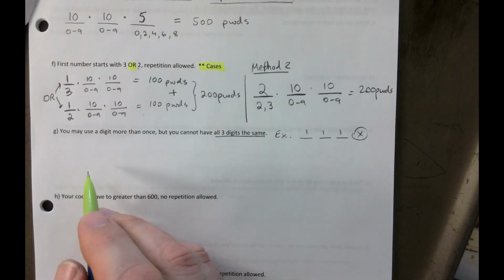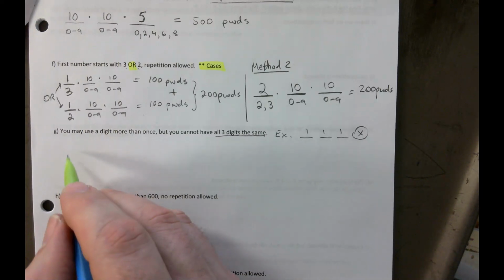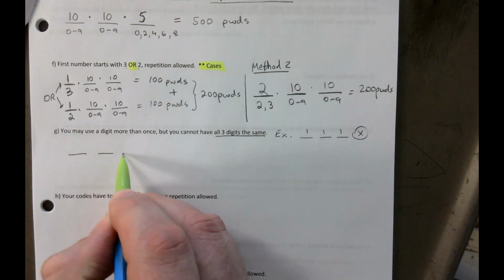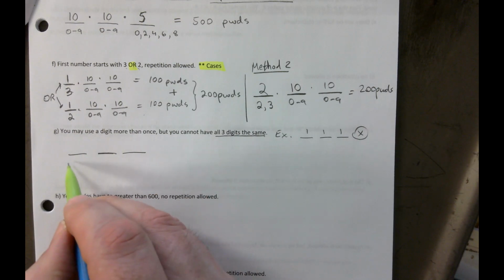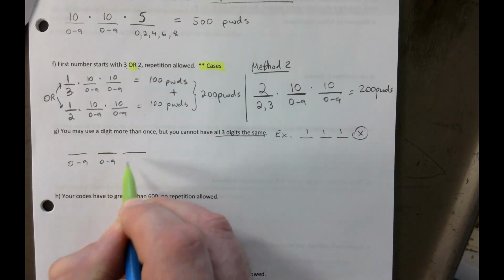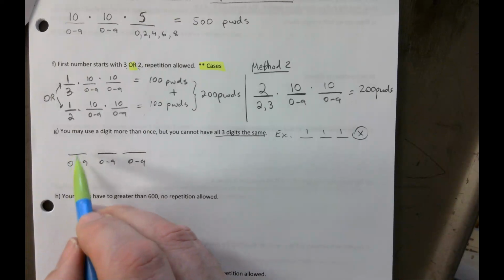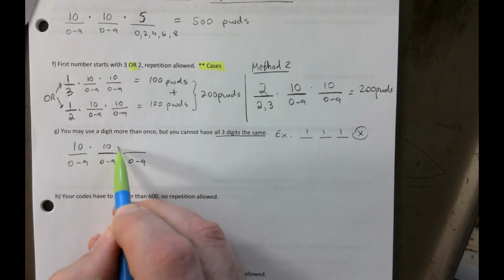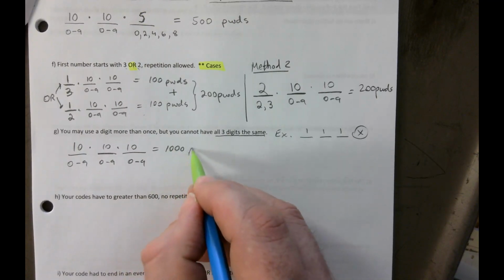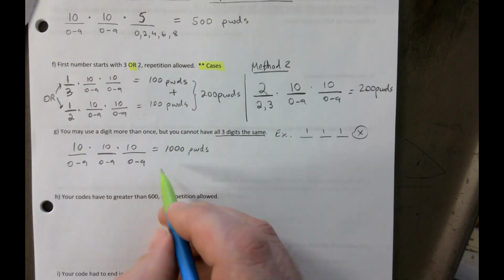How would you do that one? I would say this. Let's deal with this indirectly. If you have no restrictions, you would go like this. This is 1,000. No restriction.